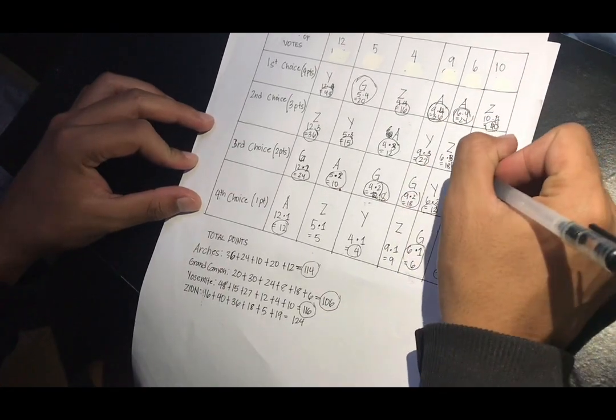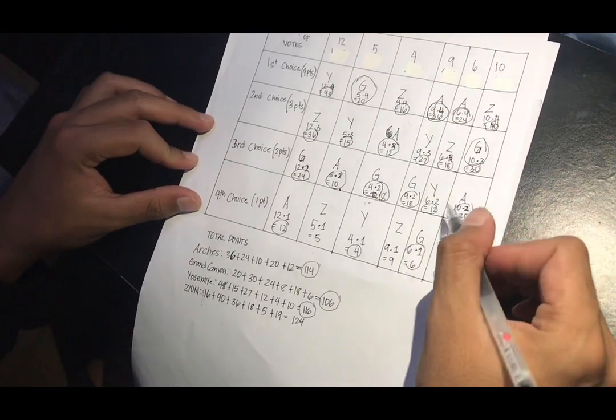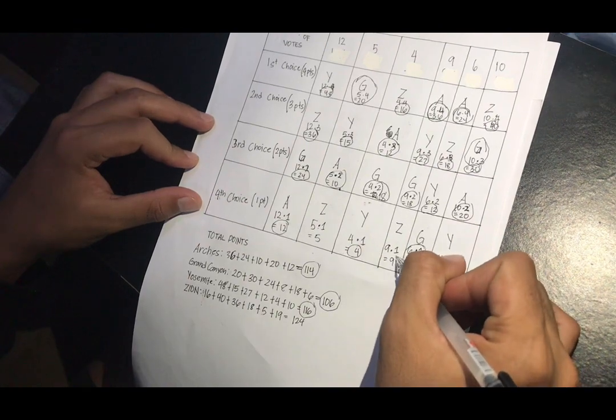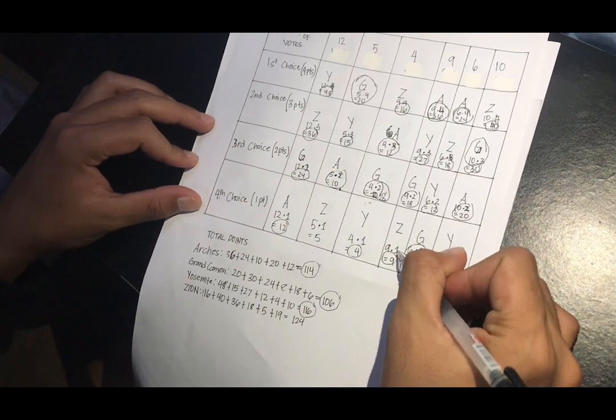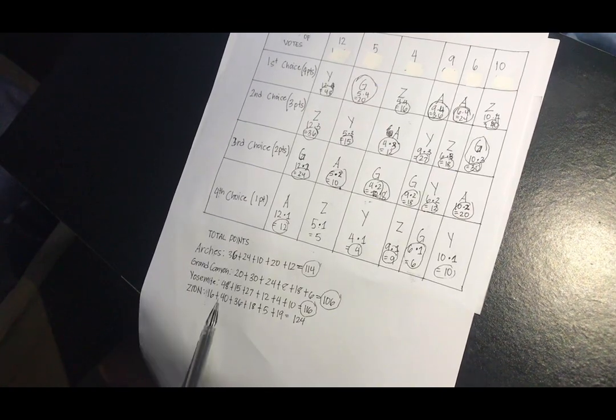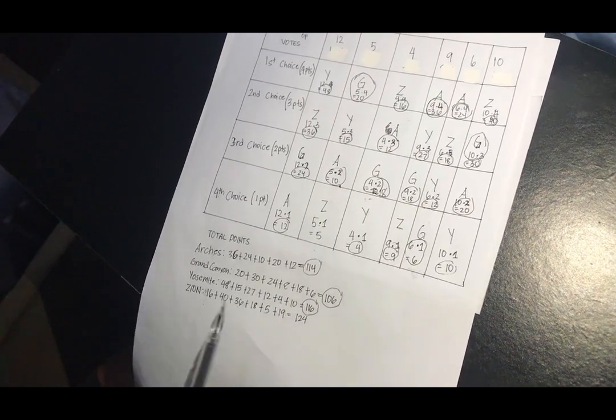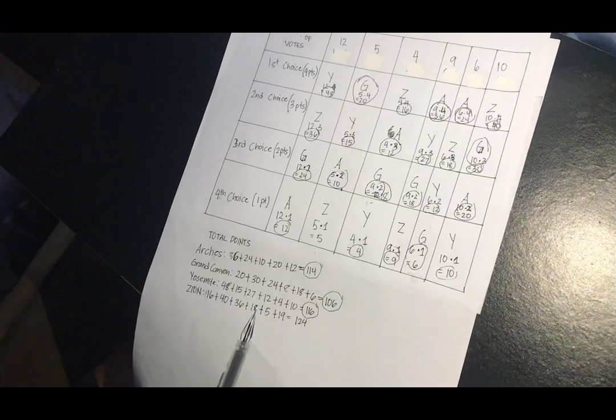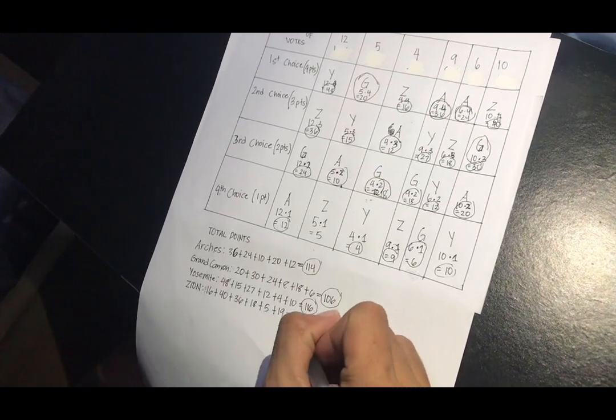Here, 6 times 3 is 18. And 9 times 1 equals 9. So, we add them up. 16 plus 40 plus 36 plus 18 plus 5 plus 19 equals 124 votes.